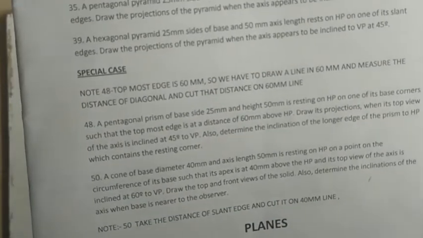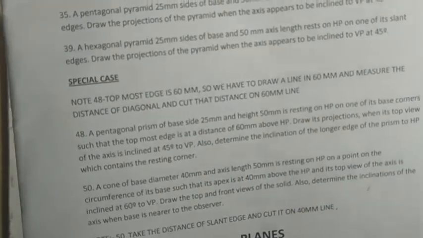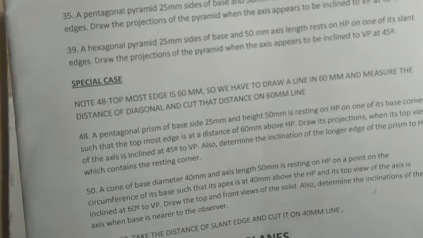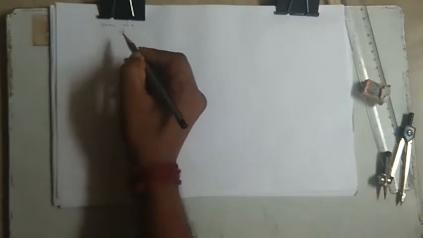and the top view of the axis is inclined at 60 degrees to the VP. So draw the top and front view and determine the inclination. Okay, so here it's a 40 mm base diameter. Okay, so it rests on HP on the circumference.